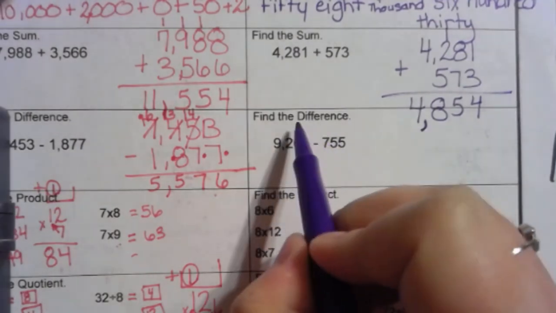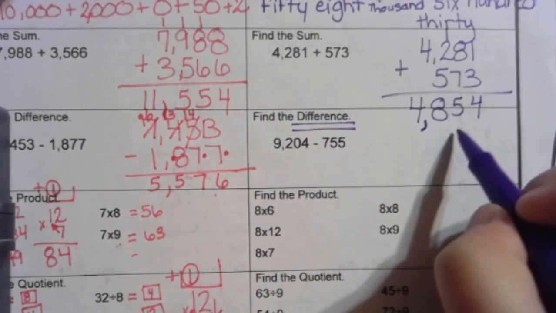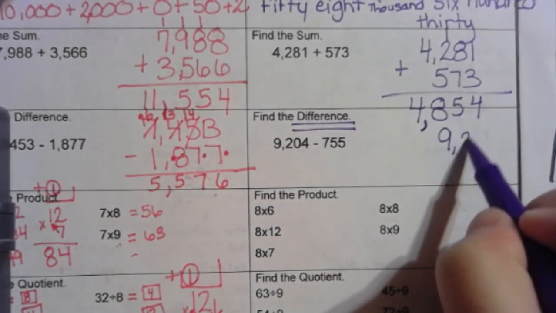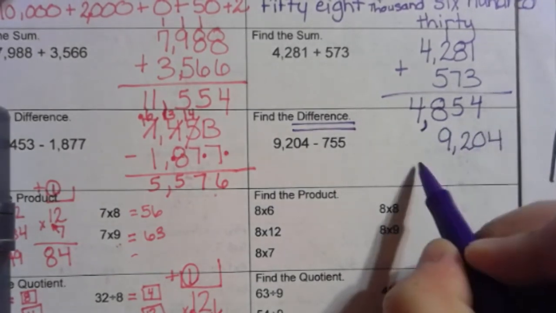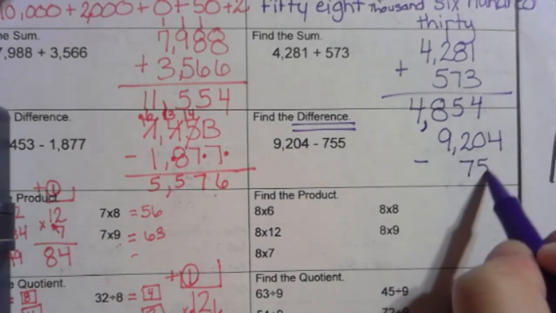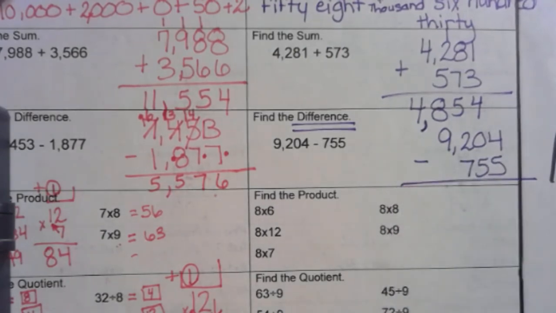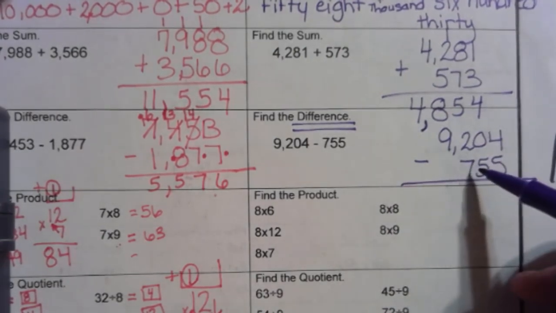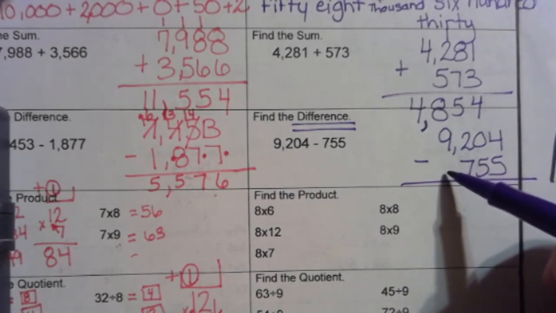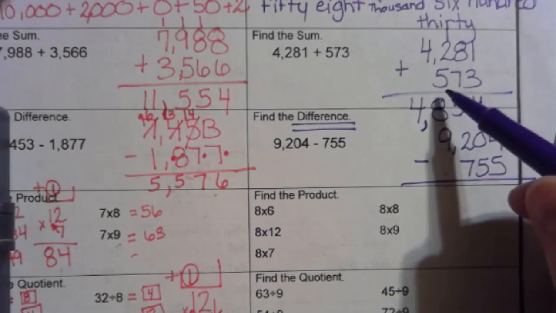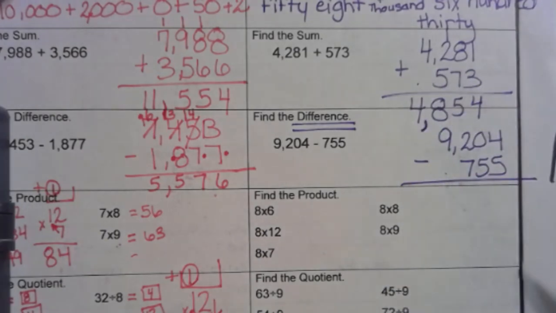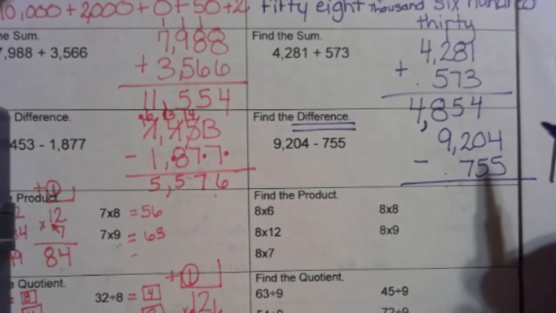4,854. All right. Find a difference this time means we are subtracting. We need to rewrite it: 9,204 minus 755. And again, keep your numbers lined up. This is very important because if I were to move that 7 into the thousands place, I would get a wrong answer. If I were to have moved that 5 over into the thousands place, we would have had a wrong answer. You have to put them in the right place.